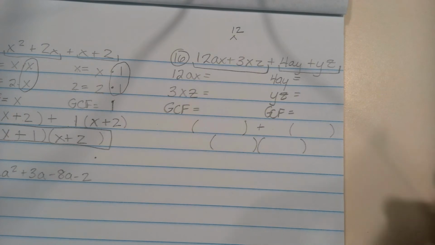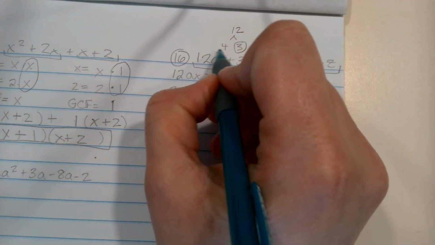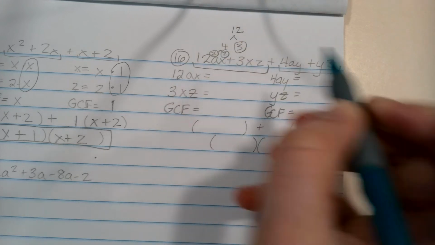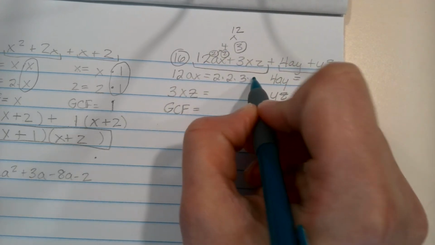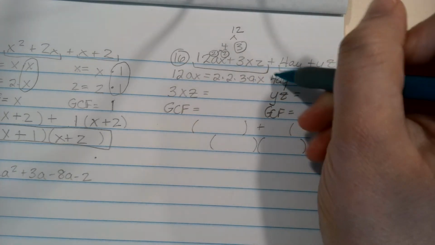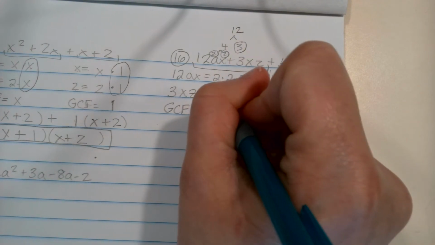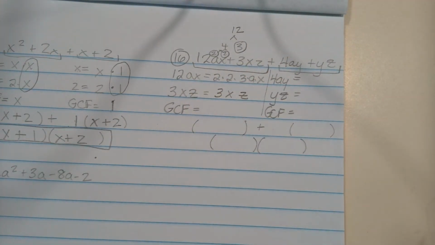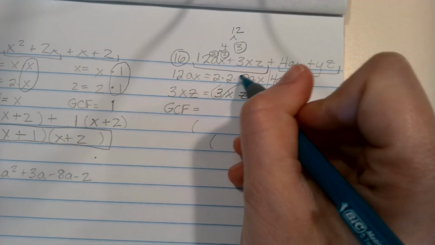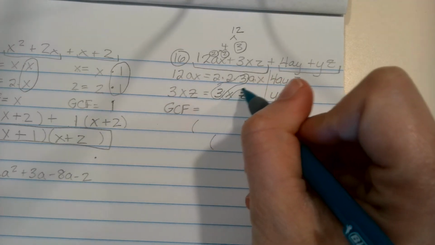12 is 4 times 3, and 4 is 2 times 2. So 12 is 2 times 2 times 3, ax. 3xz will be 3, x, and z. Those are all prime. So what can we pair up? We have a 3 and we have an x.